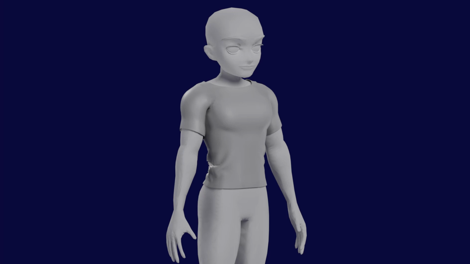Be sure to stick around for the next part, where we'll be making clothing from scratch using Blender.